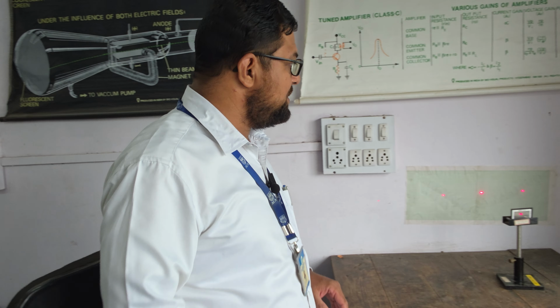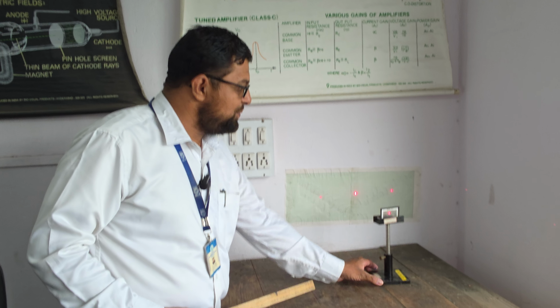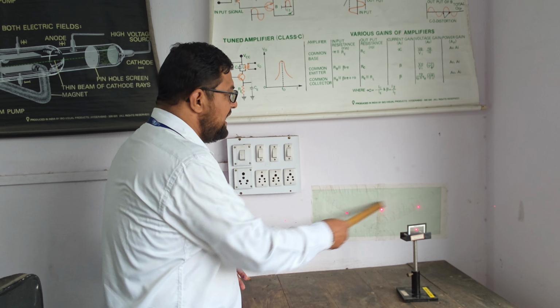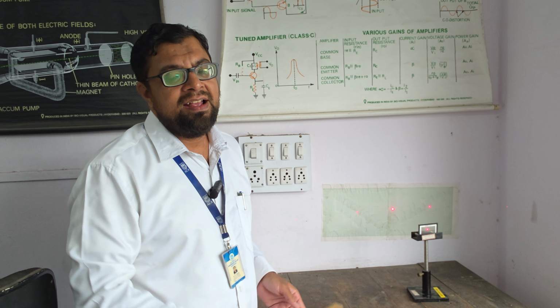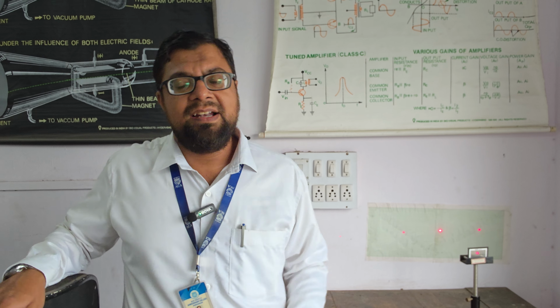Now what you can do is take multiple readings by varying the distance between screen and grating, that is capital D. You will get different values of X again, and you can find out these things. So with the help of this experiment, we have very accurately calculated the wavelength of a red color diode laser as 6372 angstrom unit. I hope that you understand this experiment.